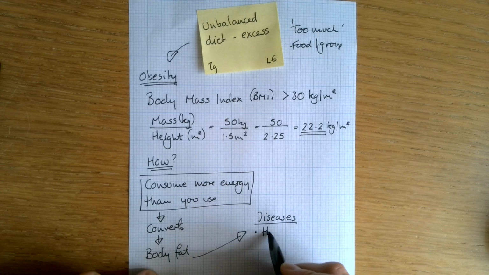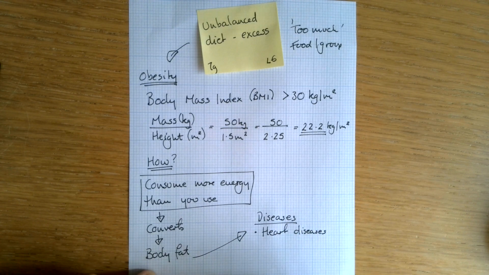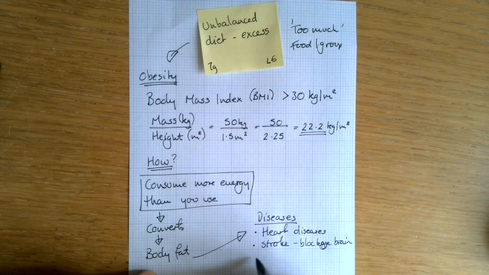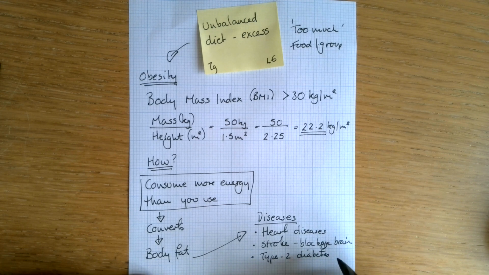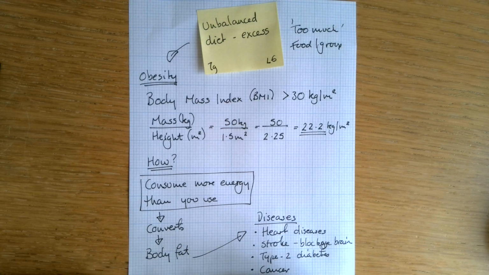So it could lead to things like heart disease. There's a whole range of different types of heart diseases, but it can have an impact on the heart. It can cause things like a stroke, which is where you get a blockage in the arteries that lead up to the brain. So we get blockage of blood to the brain. It could result in things like type 2 diabetes, where you struggle to control insulin levels in your body and ultimately the glucose levels inside your blood. And then finally, it can cause various types of cancer, and not necessarily just one of these, it could be a combination of all of these.